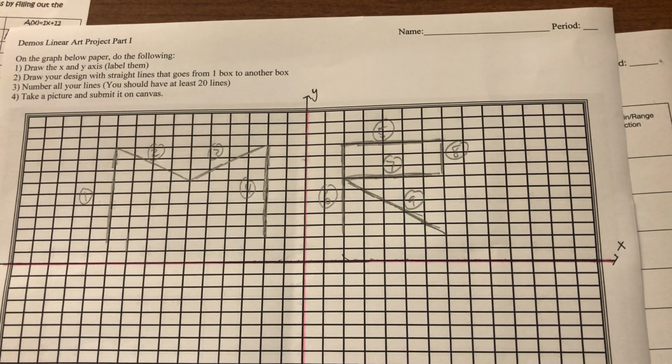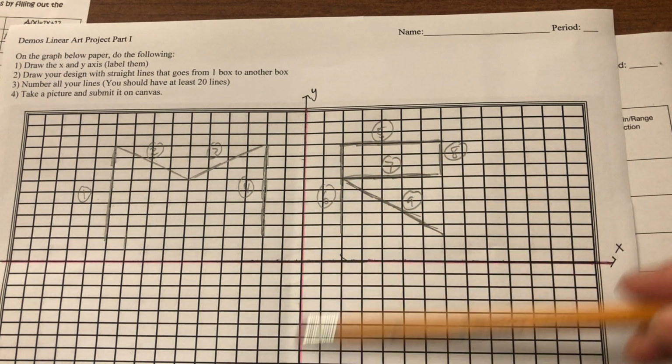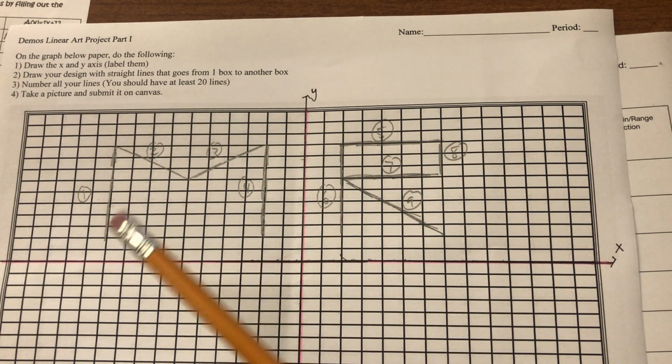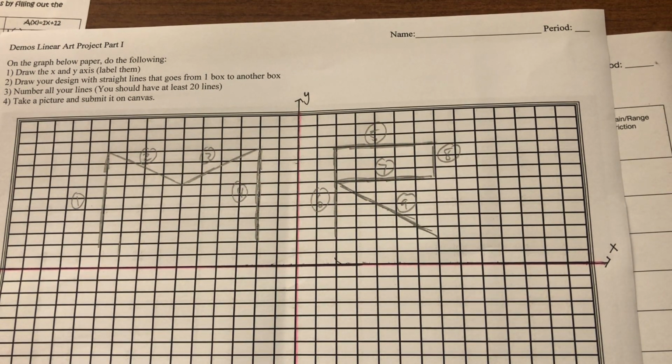Alright guys, you have finished part 1 where you sketch a design, either your name or anything cool that you want to draw. You number each line 1, 2, 3, 4, 5, 6, and so on up to 20. You should have at least 20 lines if you want an A+ on the video. So let's begin part 2.